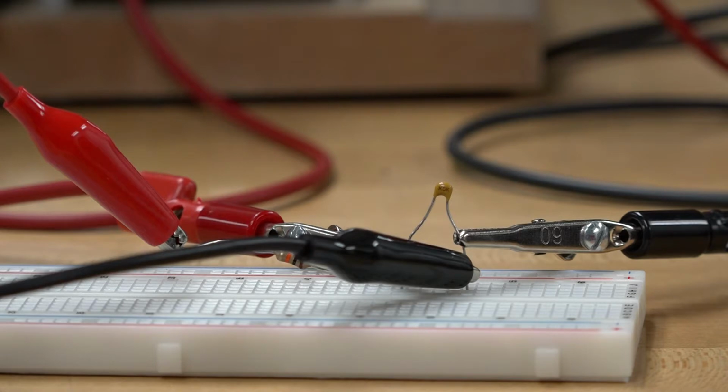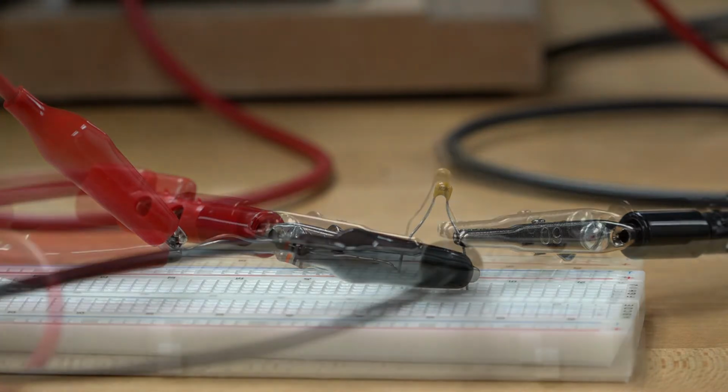Hello everyone. Today we will measure the frequency response of an RC filter. To do so, I will build an RC filter with a 10 kilo ohm resistor and a 0.01 microfarad capacitor.